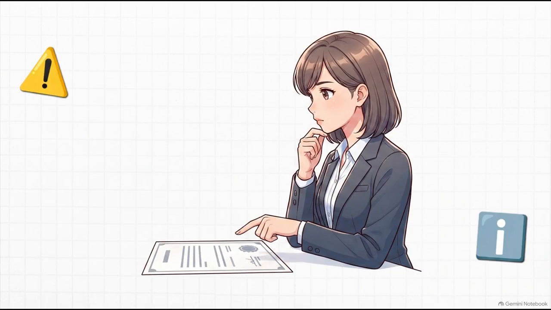And please remember, this explainer is for informational purposes only and should not be considered legal advice. For specific issues, please consult a professional or contact the Social Security Administration directly.